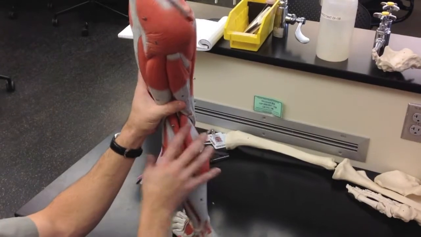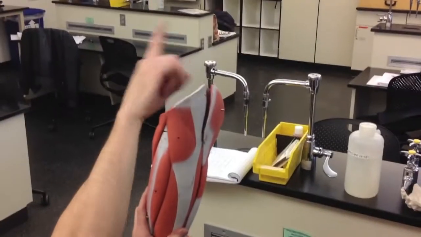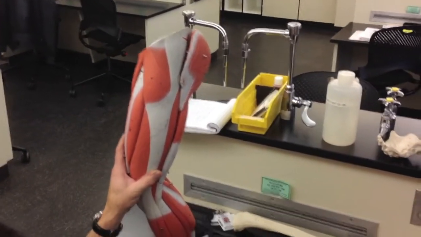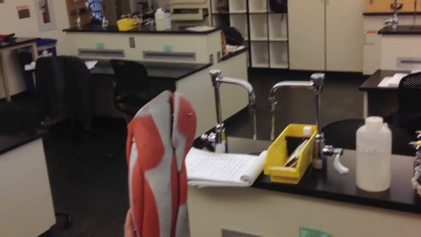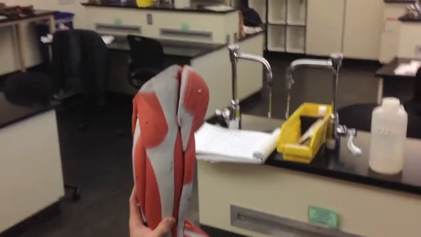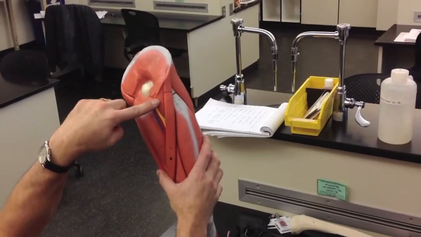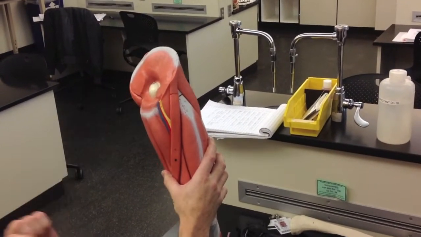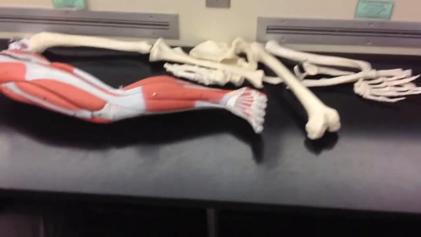Psoas. It's up in there. You have to take out her guts to find it. The iliacus and psoas go up into your abdominal cavity, so you have to be above this. They pop out here as the iliopsoas. And the pectineus over there. Yeah. All right. Thank you.